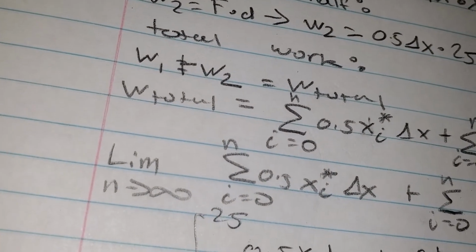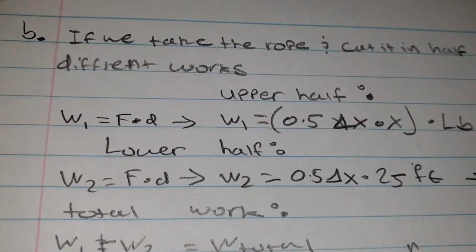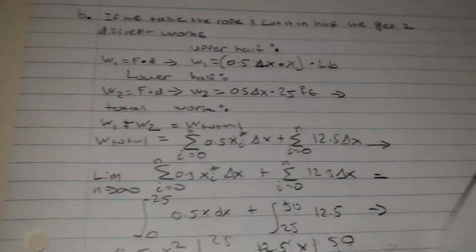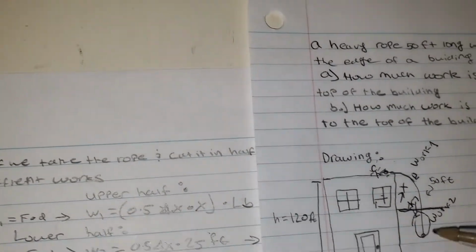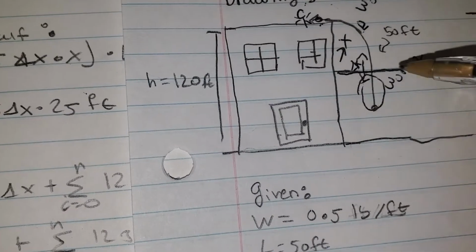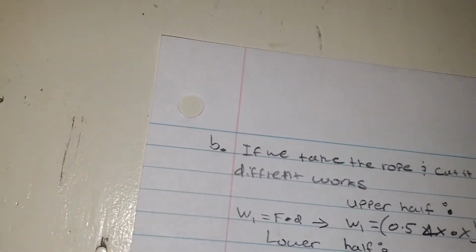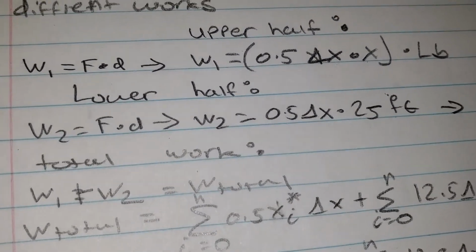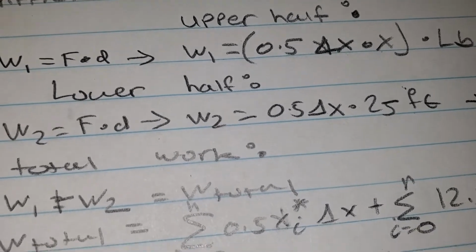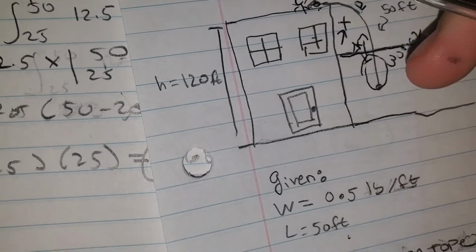So we start with the upper half, going back to our drawing. Let this be the upper half. Oh, sorry about that, no, that's not right. This is the upper half right here.